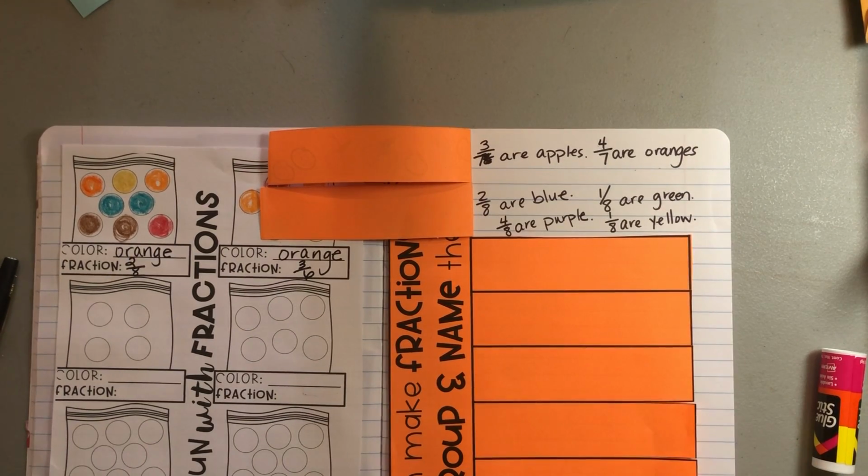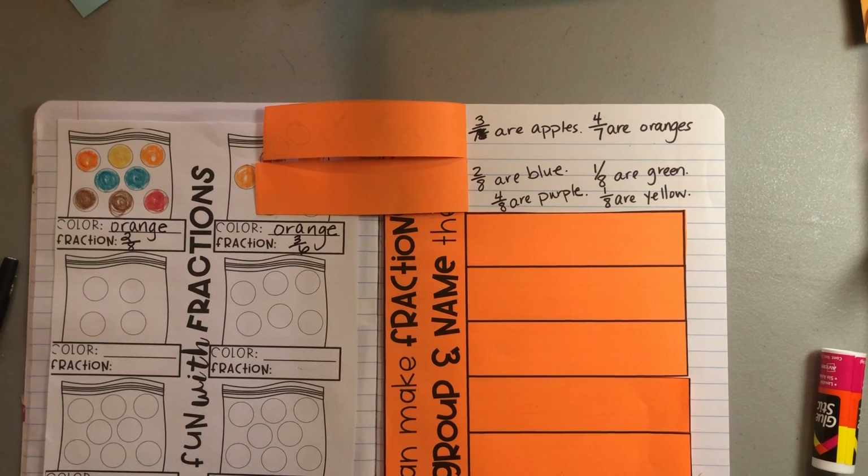And you can try this with several others. You can use stickers or draw pictures, whatever you would like. Have fun and enjoy math today.